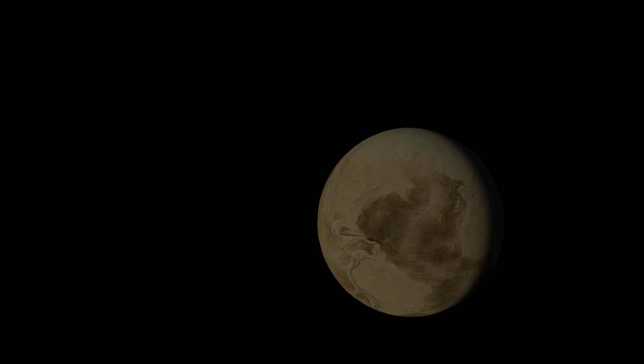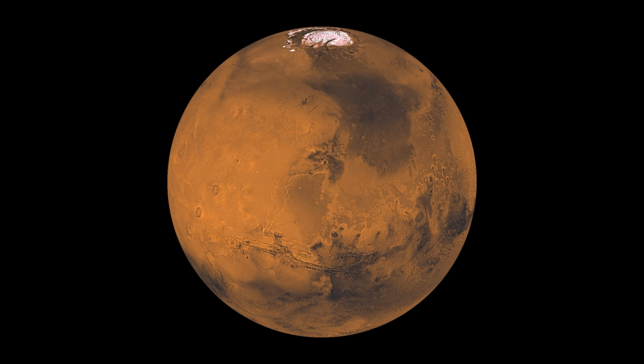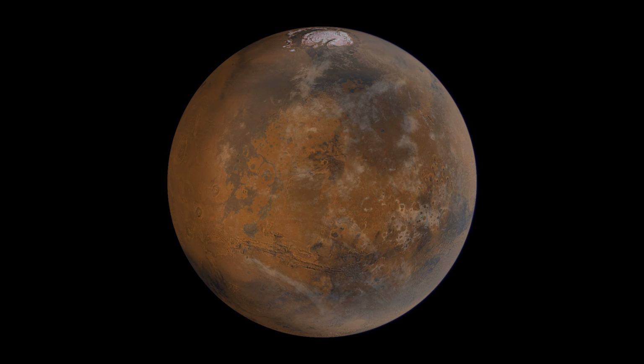To get a sense of what this would look like, let's take a look at Mars, because something similar happened there. During its first billion years, Mars' interior was hot enough so that the planet could have plate tectonics, and the outer core generated a magnetic field that protected the Martian atmosphere. This allowed Mars to have oceans, a dense atmosphere, and perhaps the potential to support life during those billion years.